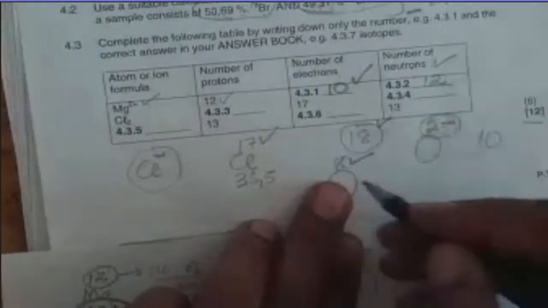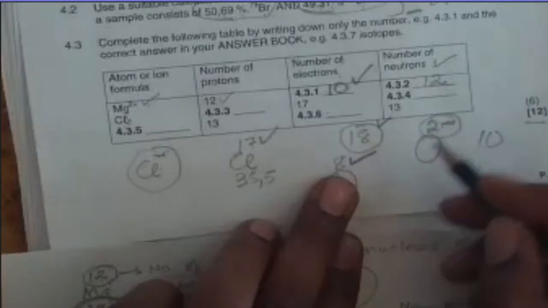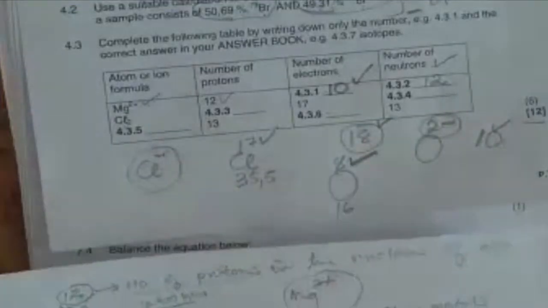This is oxygen. The number of electrons is 8, but once it becomes 2 minus, it's going to gain 2 electrons, so it's going to be 10. I think that one was explained. Everyone is happy about this, so we can move. So we can fill this table.